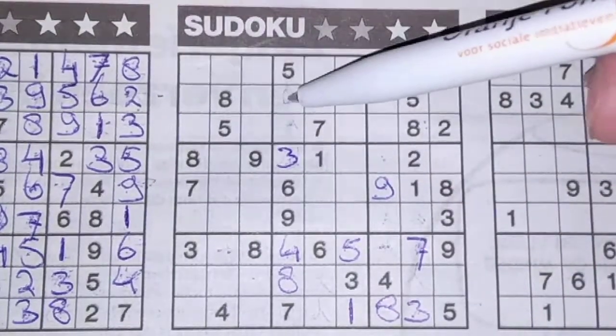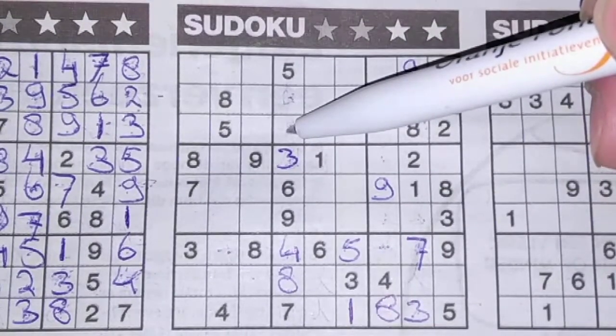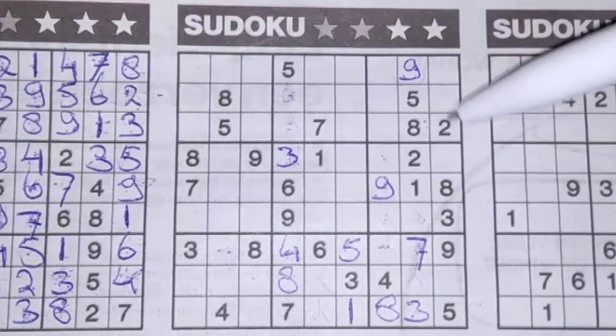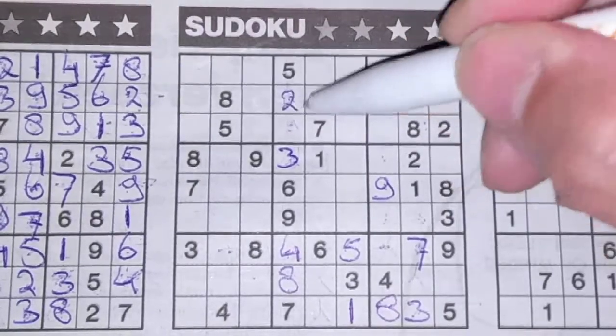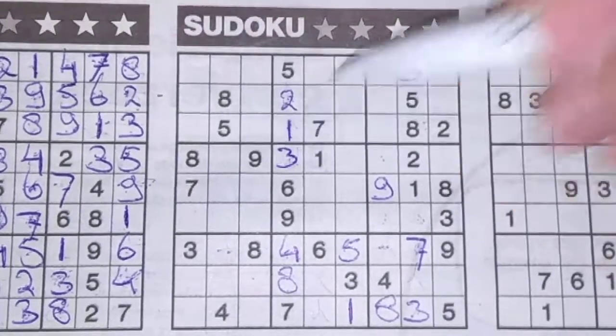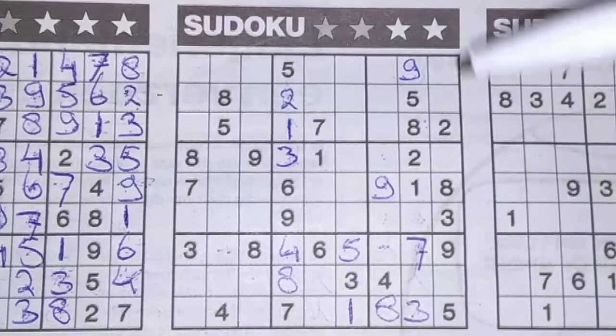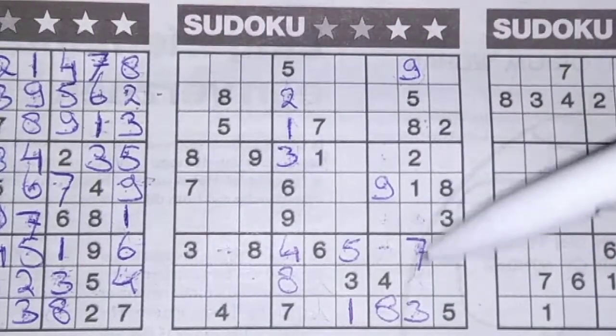So here we have a 1 and a 2. 1 and a 2 left. I see here 2. So here cannot be the 2. Here should be the 2. Here should be the 1. Alright. Can I fill these 2 numbers then?